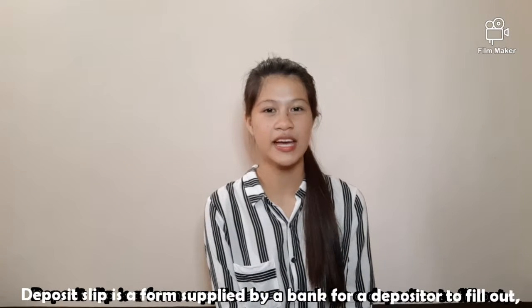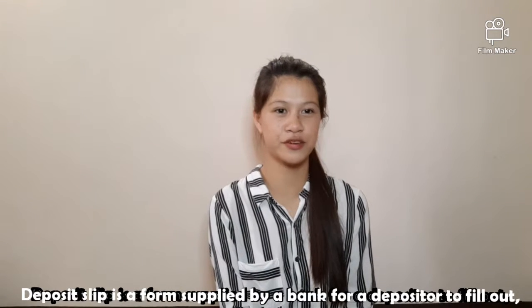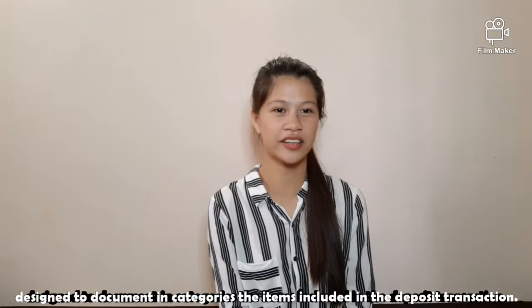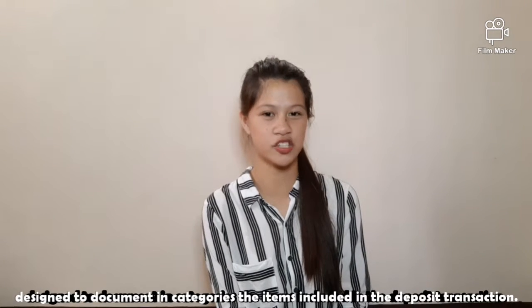Deposit slip is a form supplied by a bank for a depositor to fill out, designed to document in categories the items included in the deposit transaction. Ito yung ginagamit pa magda-deposit sa bangko. Nakalagay doon yung account number at kung magkano ang perang ide-deposit.